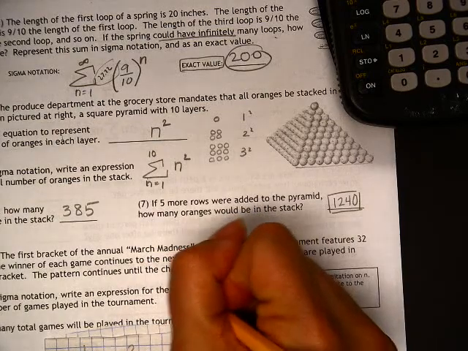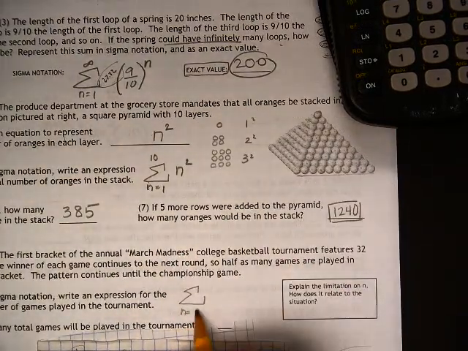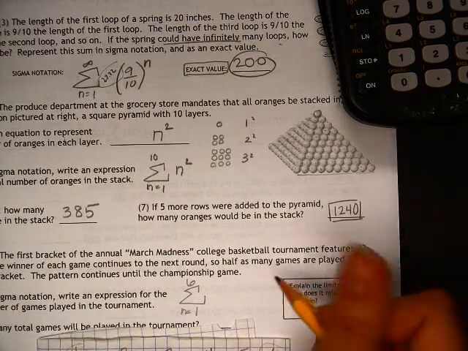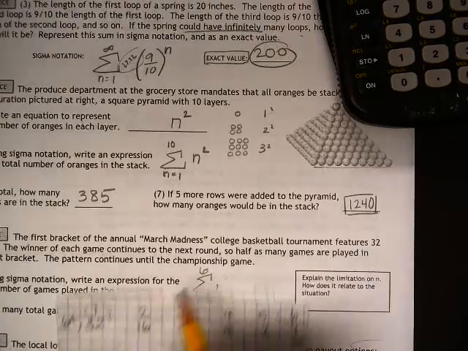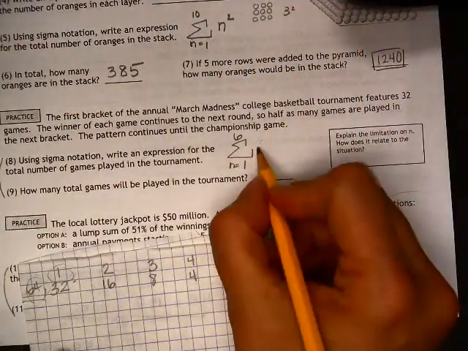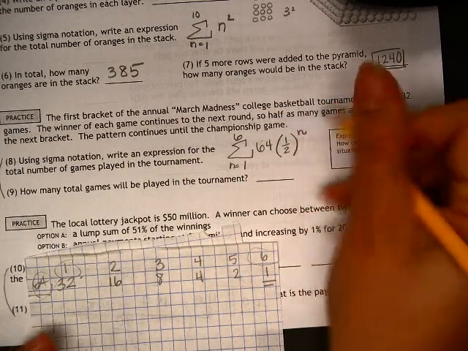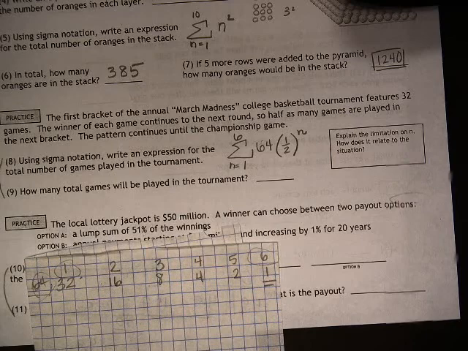So the sigma notation is n goes from 1 to 6. So 6 is our limitation because we can't play a half a game. That doesn't really work. And then in terms of the rules, our initial value going backwards would be 64. So we have 64, and then we would multiply that by our multiplier, which is 1/2 to the n. And so how many total games will be played in the tournament?